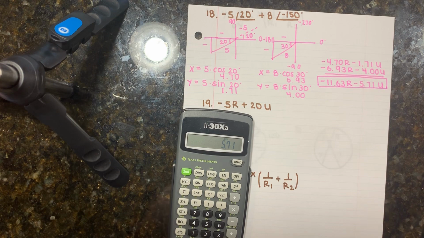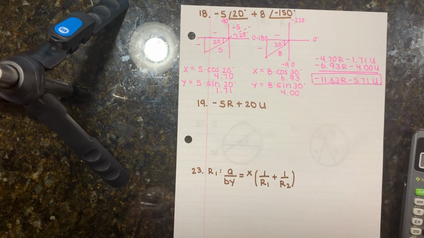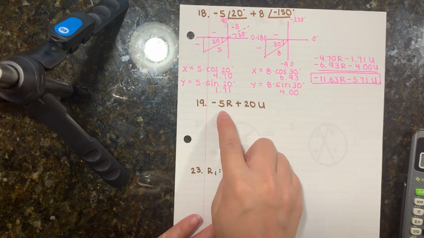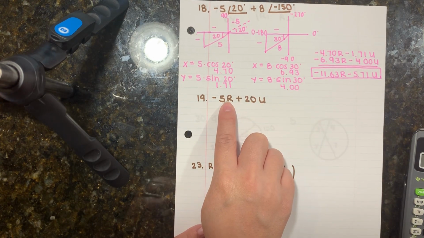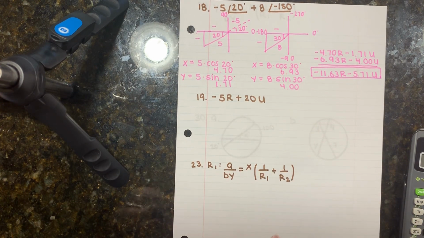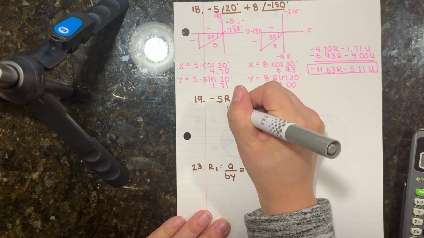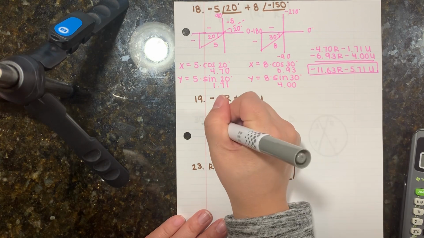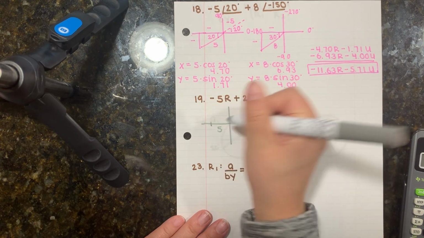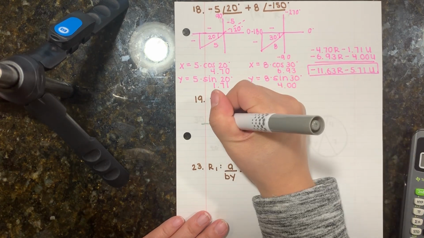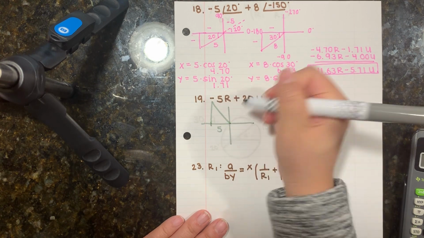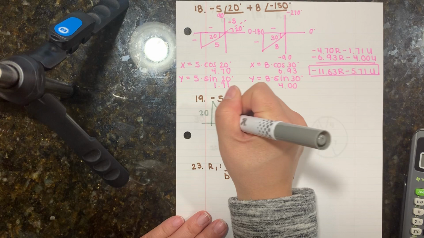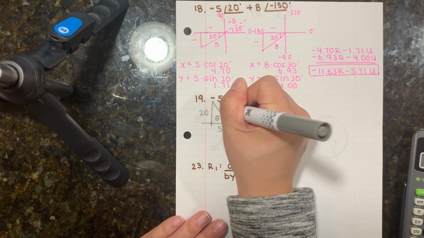Now moving on to number 19. So number 19, we're starting with this r and u, and then we need to end in this format. The first thing that I recognize is that r is negative. So in my 4 quadrants, if r is negative, that means it goes to the left of the origin. So that would be to the left 5. And then because u is positive, it comes up off the x-axis. So then my 20 would be the u. We need to solve for my angle, and we also need to solve for my hypotenuse.